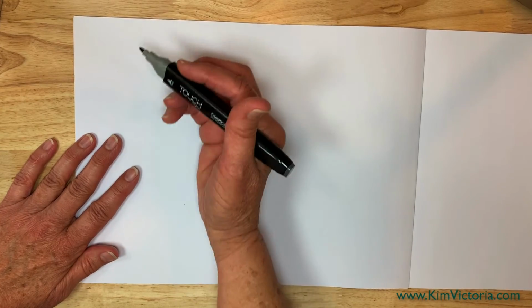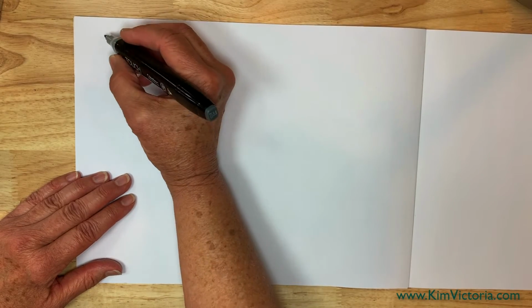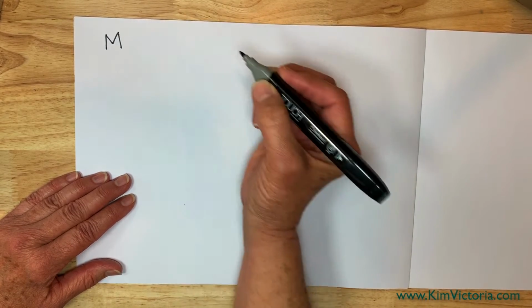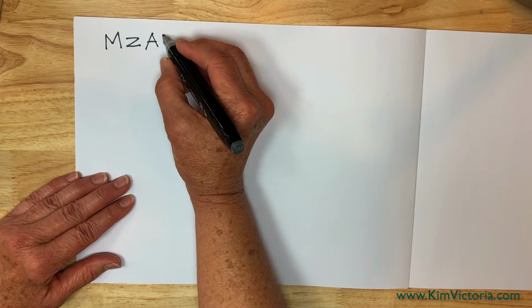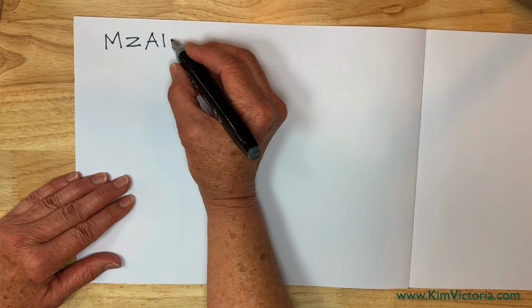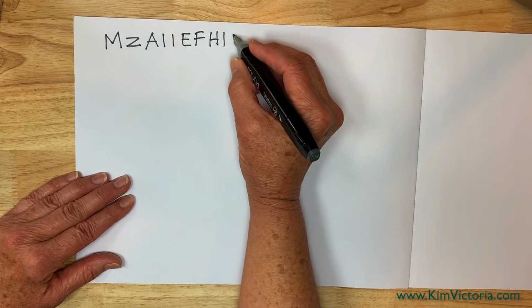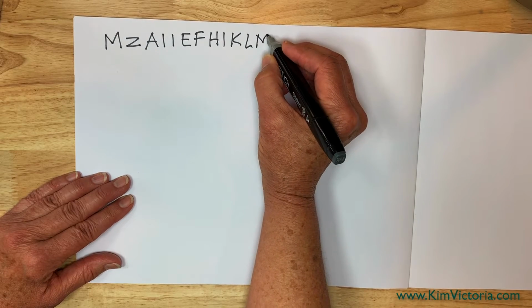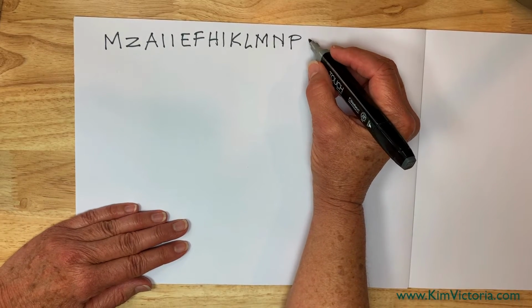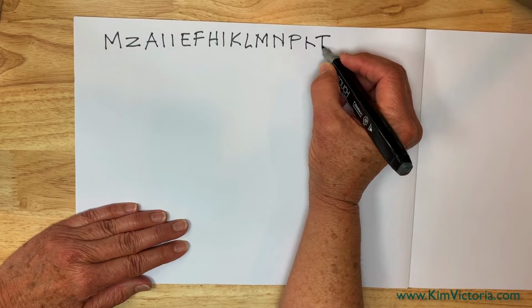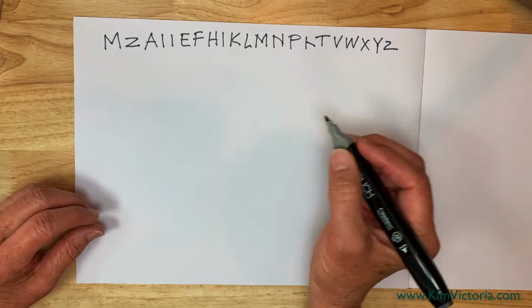So for starters, I really want to go over the fact that you're already drawing straight lines. And that's the hard part for people, they don't realize that they're drawing straight lines. If we go through the whole alphabet, let's see: A, B, C, D, E, F, H, I, K, L, M, N, P, whoops, I made a circle, R, T, V, W, X, Y. Look at all those straight lines.